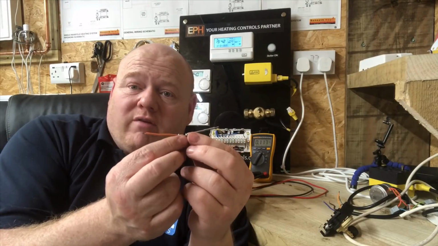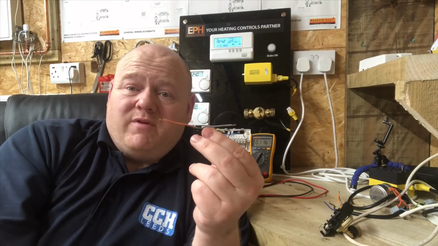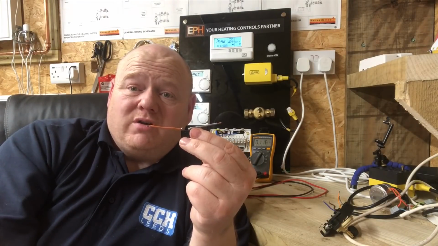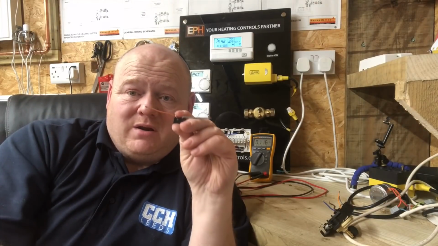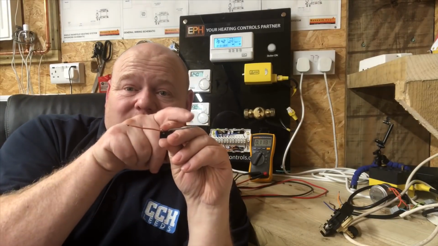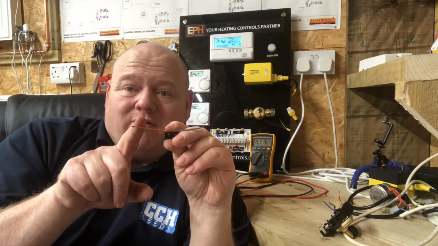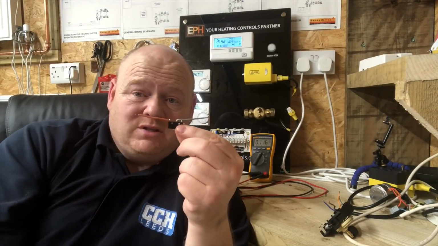So you're not calling for heat, your room thermostat's turned down and your clock has no demand. But if this micro switch is jammed, then the permanent live from there could still bring the boiler on. So that's just something to bear in mind.